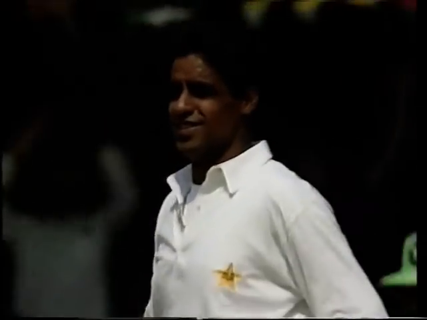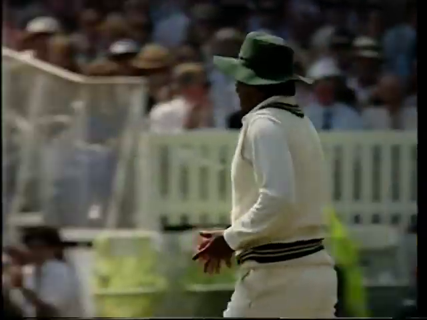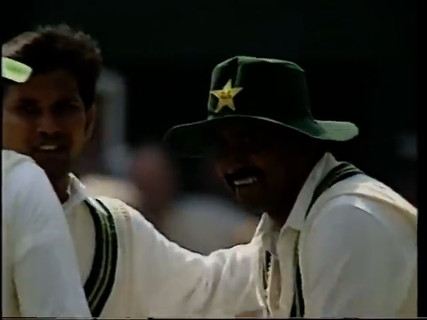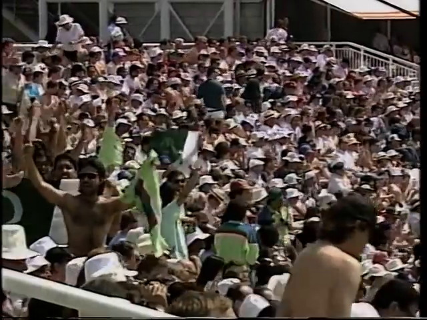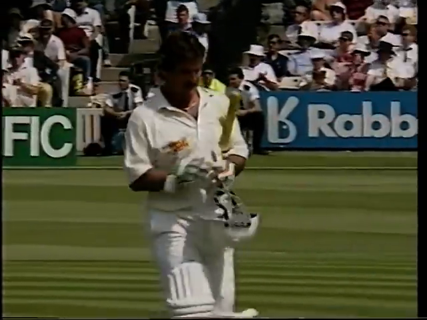What a great catch. That is an astounding catch by the Pakistan captain. Yes. Bat back and all. He's taken an absolute blinder.